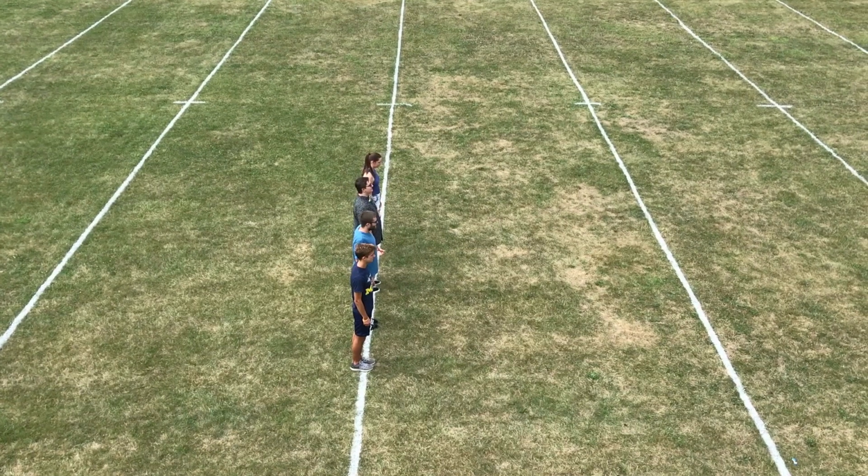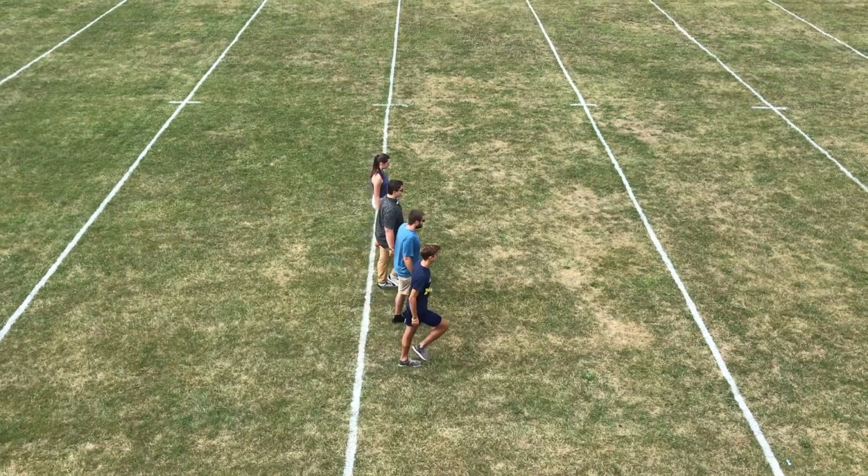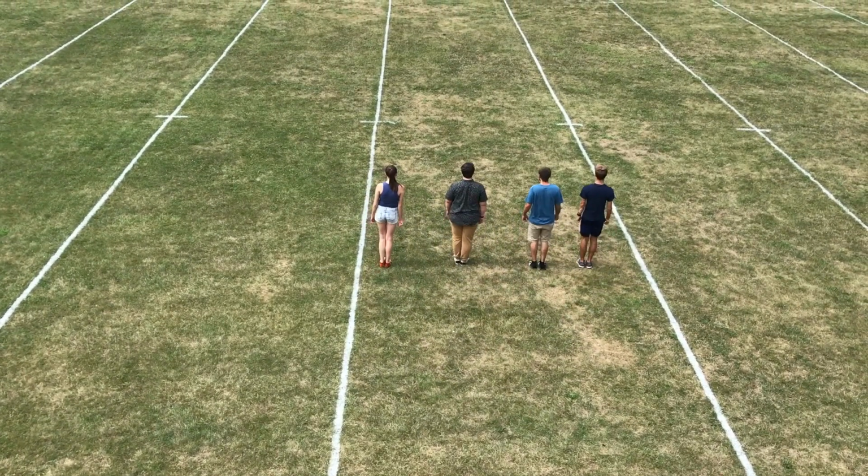This time, the squad will do a left pin. That means that the person on the far left of the squad, in this case furthest away from the camera, will be doing the smallest amount of movement.